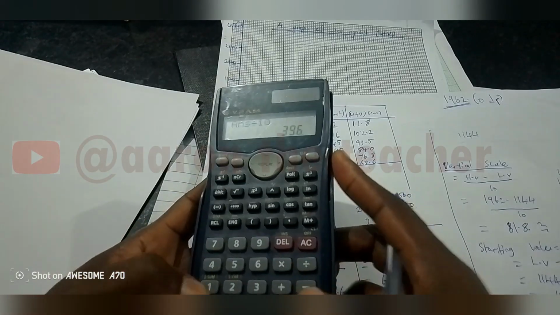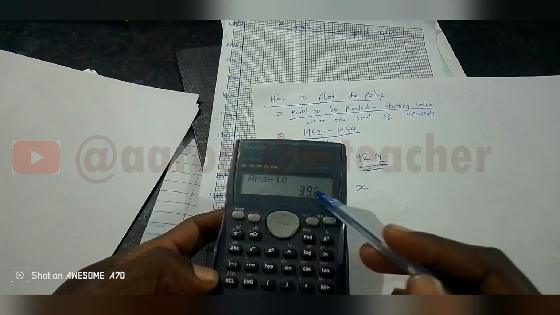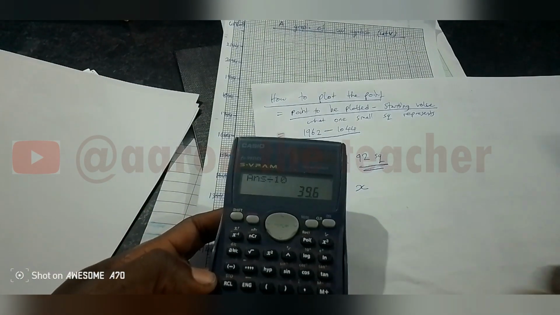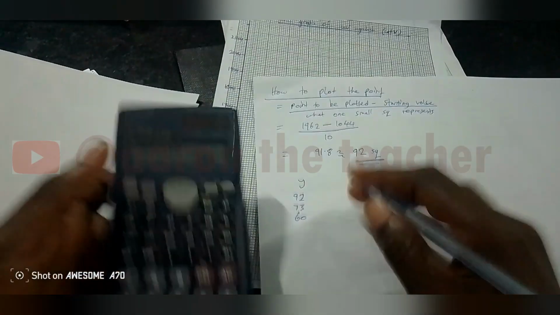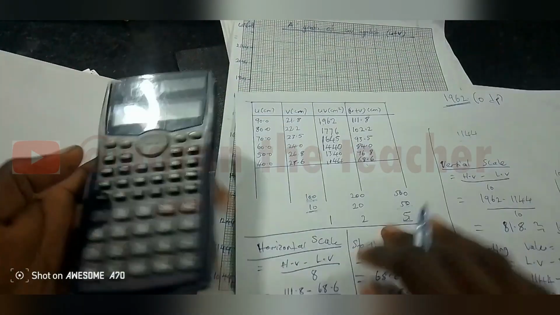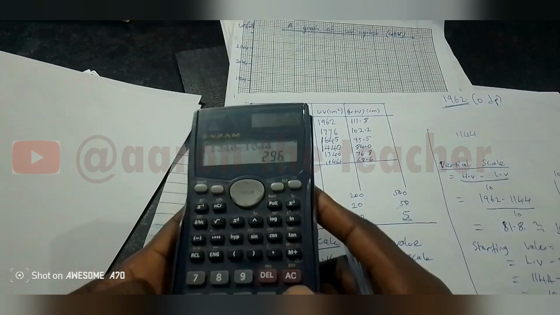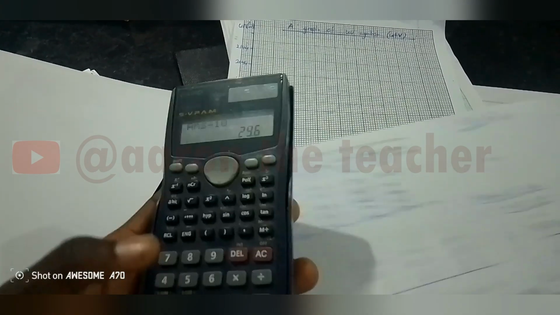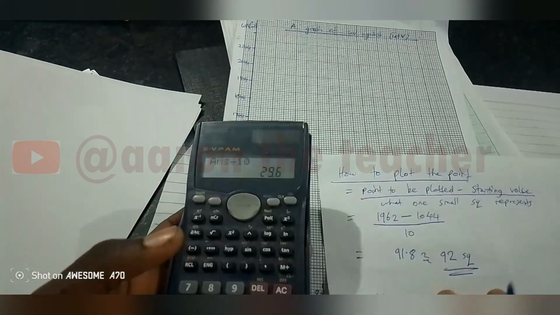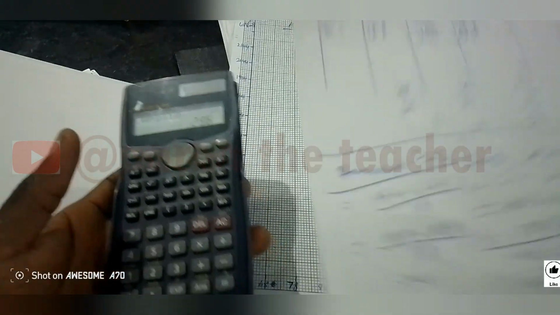Divide by 10. Now this one is giving us 39.6, but you're going to round off because 6 is more than 5. You're going to round off to 40 small squares. Okay, 1340 minus 0 divided by 10. Likewise, this one is giving us 29.6. We're going to round off to 30 small squares.